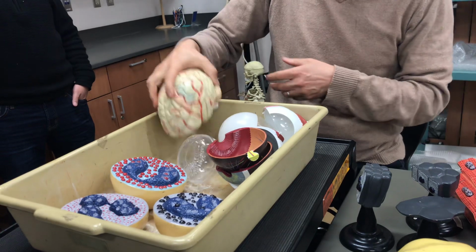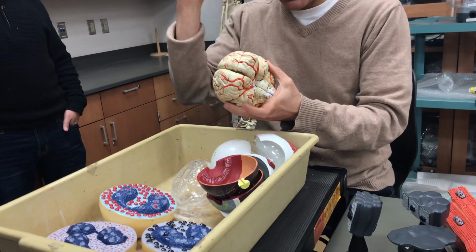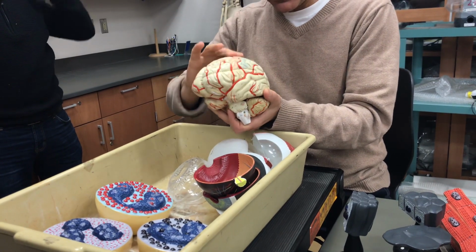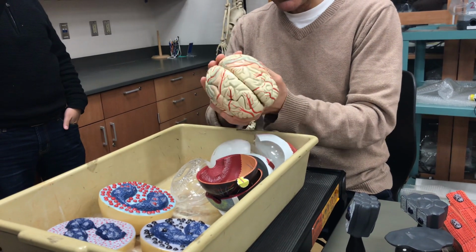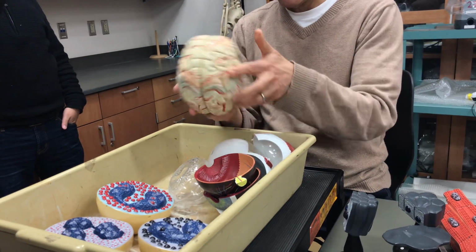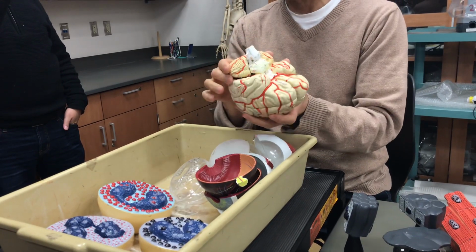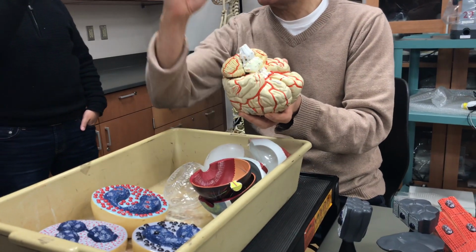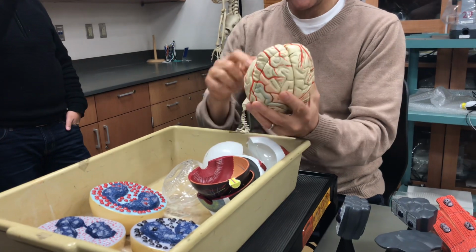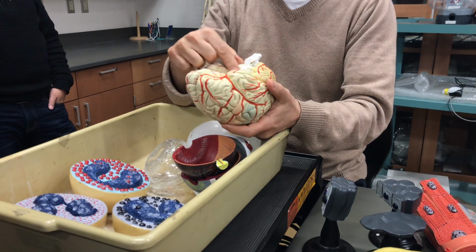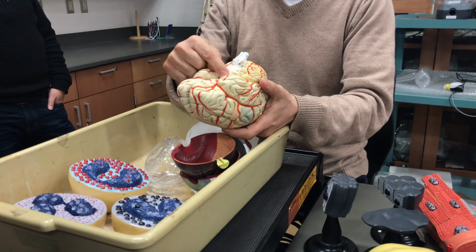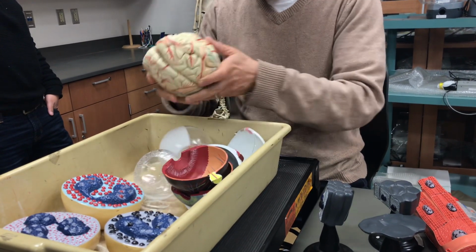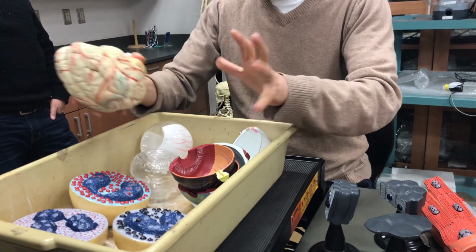Then you have the brain. The parts of the brain you're supposed to know is frontal lobe, parietal lobe right here, occipital lobe, temporal lobe, cerebellum, like a cow dung. Have you seen cows poop? It's layered like this. And then pons, this thing right here is pons. Can you see it, Marco? Pons and medulla oblongata.